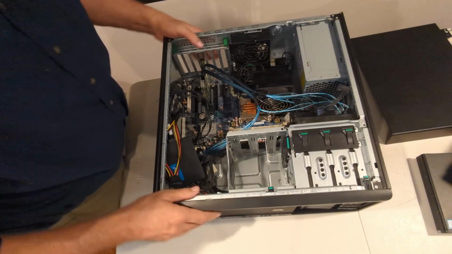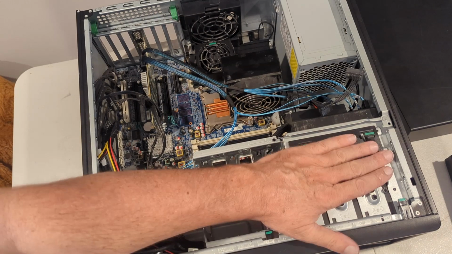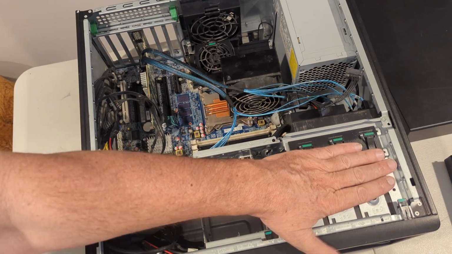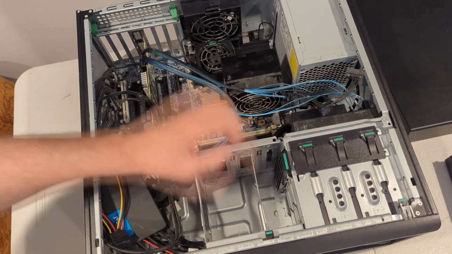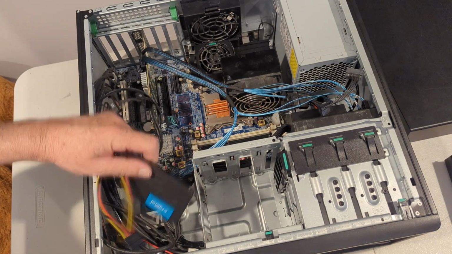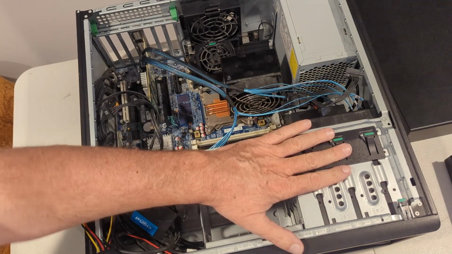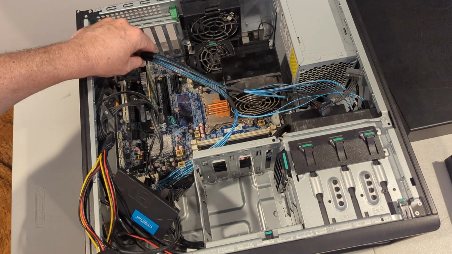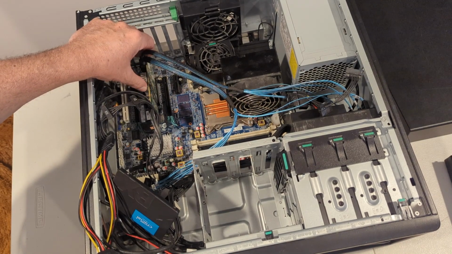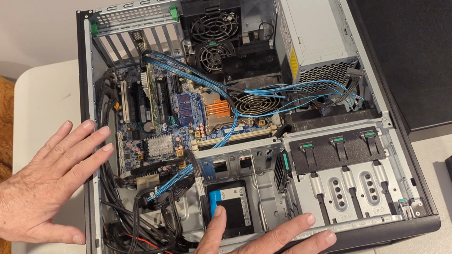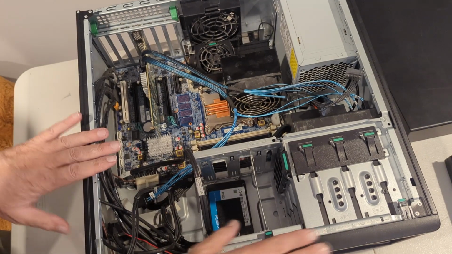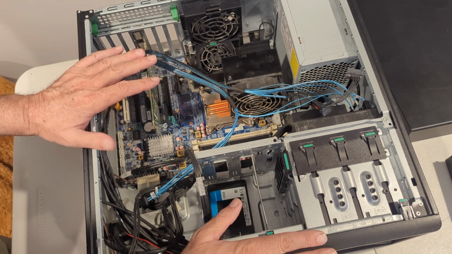Let's tip this open. So here's where the 5-bay drive is now, and then it holds 3 drives here, and so on and so forth. In order to set this up this way, I do have to have a controller card. So this is an LSI controller card. This particular PC is very flexible when it comes to being a file server.